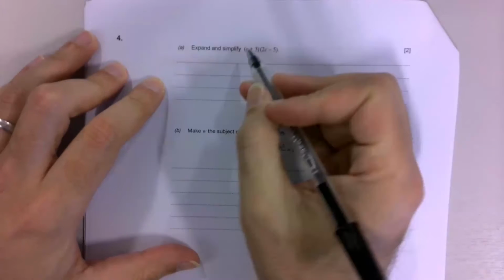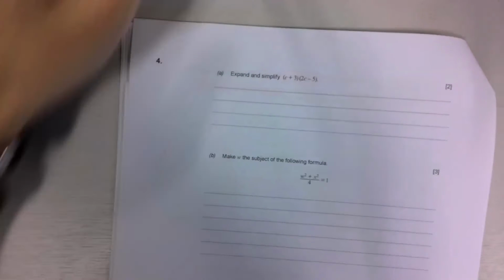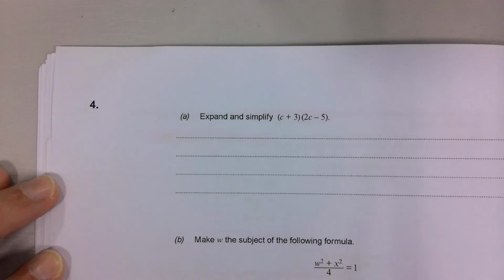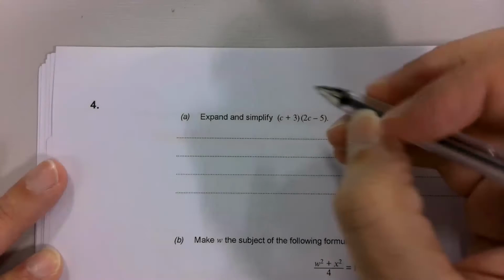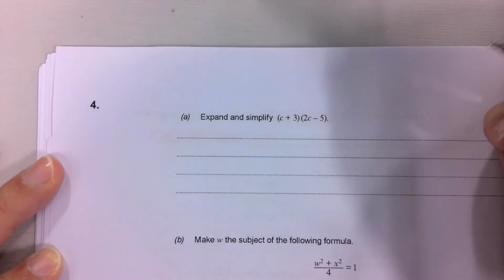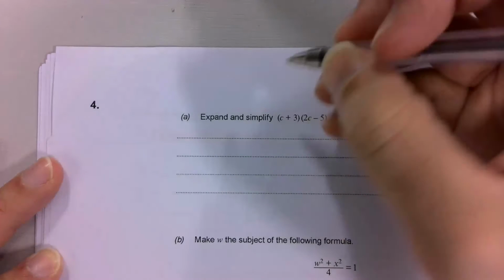Now remember, when you've got double brackets like that, what you're going to do is use either FOIL or the grid method. They both give you the exact same answer. They both actually do the same thing as well, but they're just different ways of looking at it. I'm going to use FOIL because that's the way I was always taught, the way I always think of it.